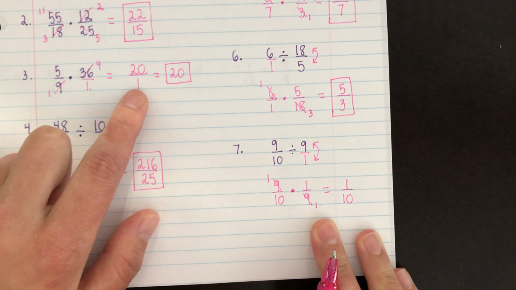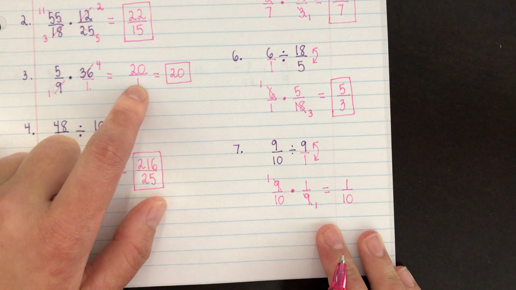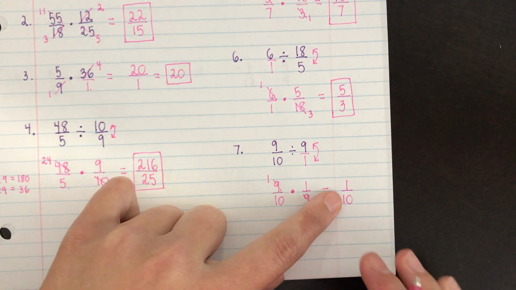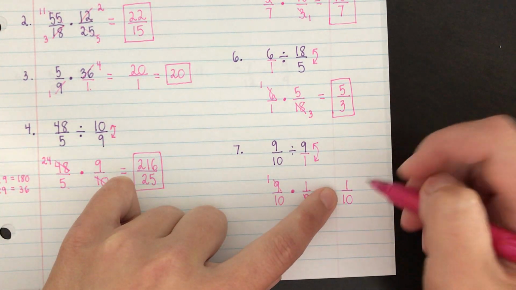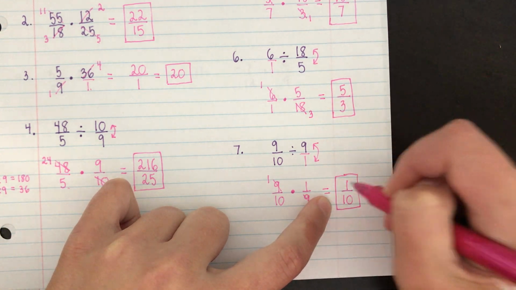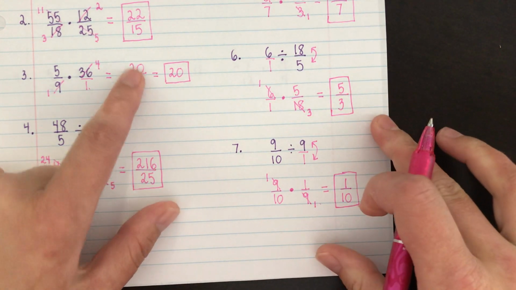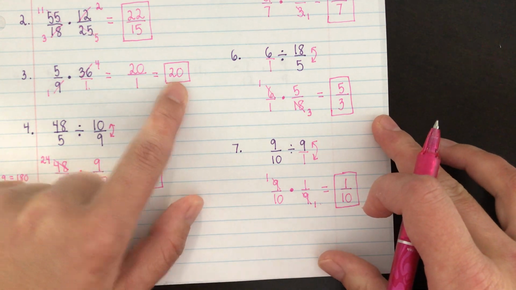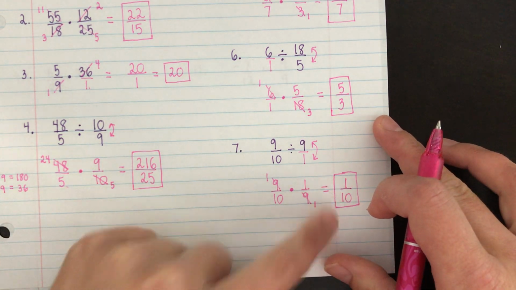Now, unlike this problem where I could get rid of that 1 that was a placeholder, here I can't get rid of that 1 because that would change this problem. 1/10 is not the same thing as 10, so I can't get rid of the 1. It needs to stay on top as a placeholder. Here, 20 over 1 is the same as 20. Okay, but here I need to keep that 1 on top.